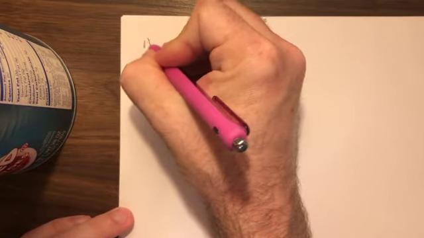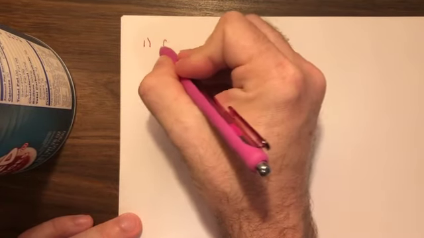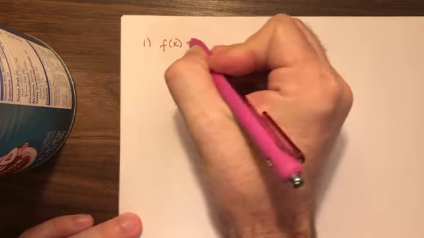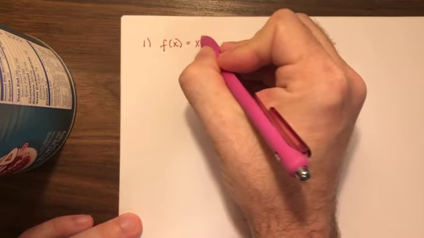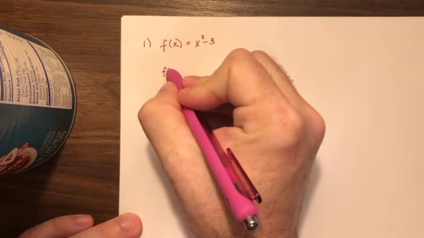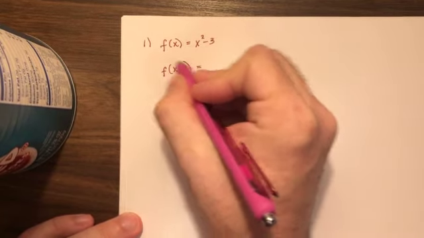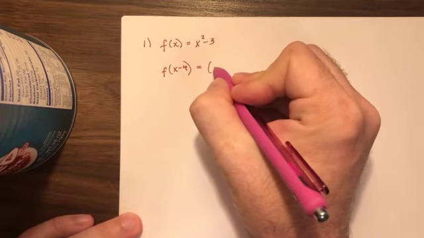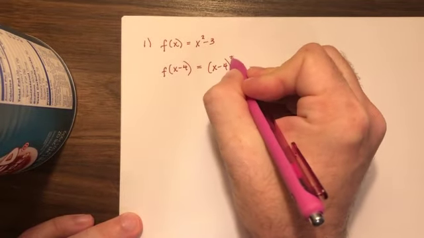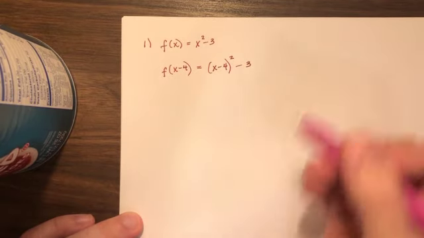All right, number one. So we have a function using this f of x notation, and it is x squared minus 3. Now it wants to know what f of x minus 4 is. So the thing you do when you evaluate is you replace x with whatever is in the parentheses. So this becomes x minus 4 squared in parentheses with the minus 3 still attached.